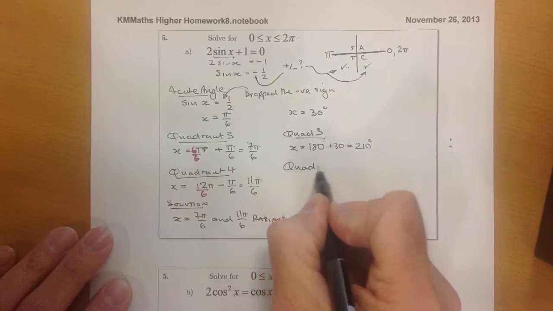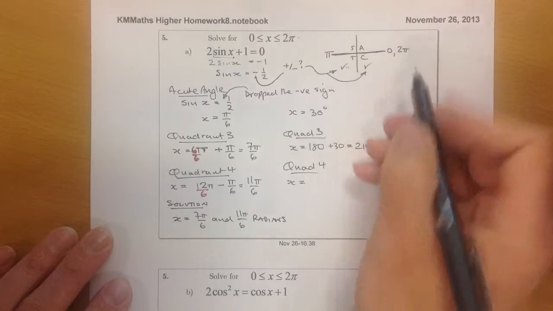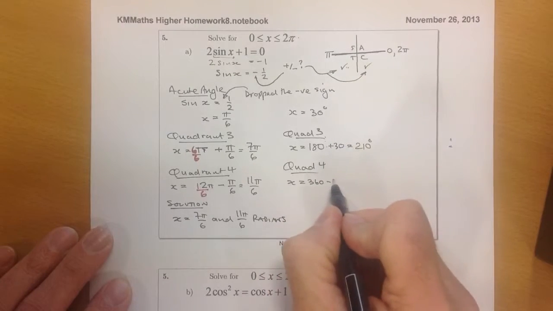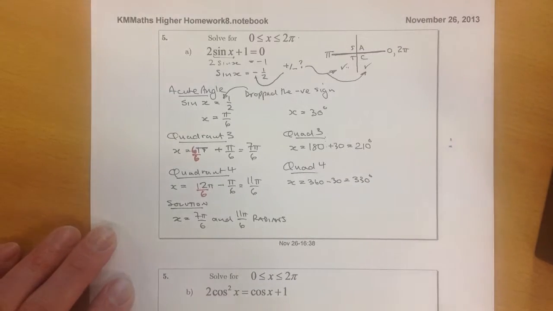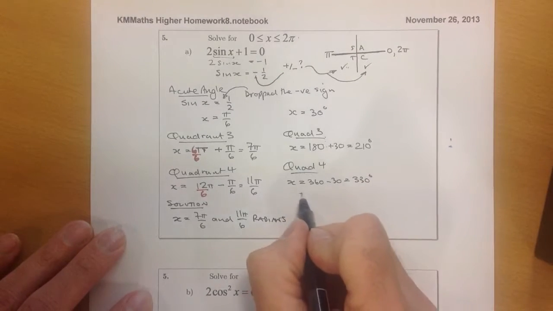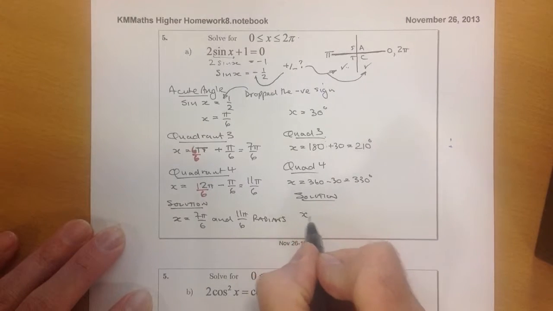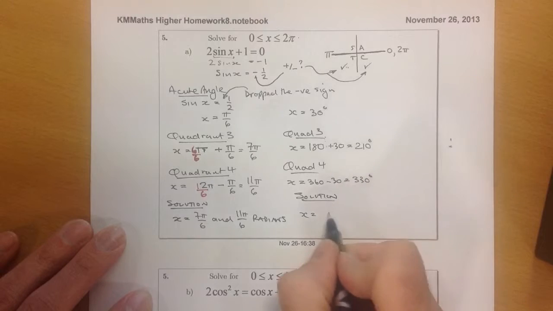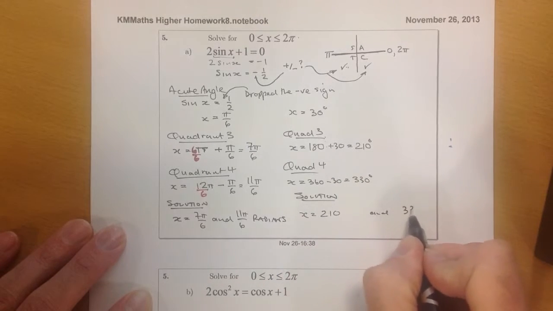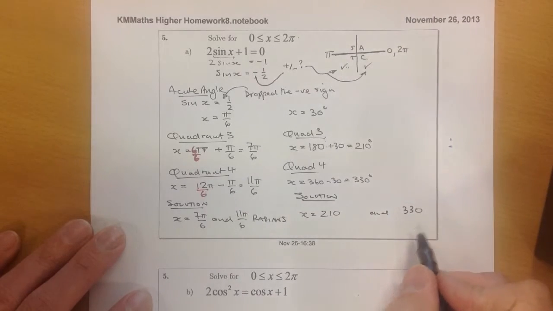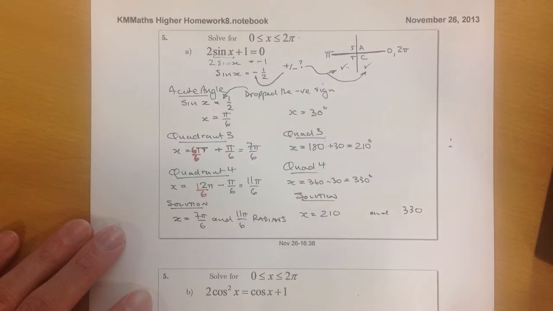My quadrant 4 will be 360 instead of 2 pi, so 360 minus 30, which gives me 330 degrees. Okay. So from there, my solution is going to be x is equal to 210 and 330. Now, in this question, because the range is in radians, I must convert the answers into radians.